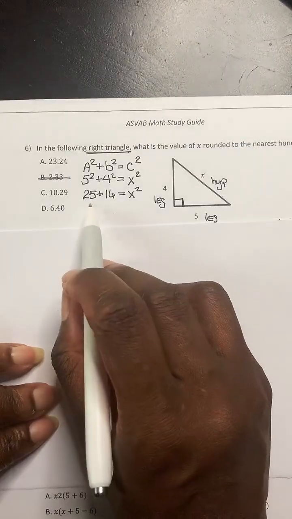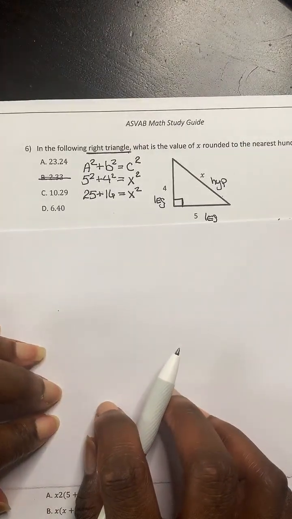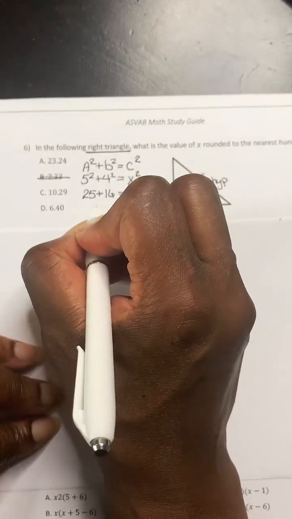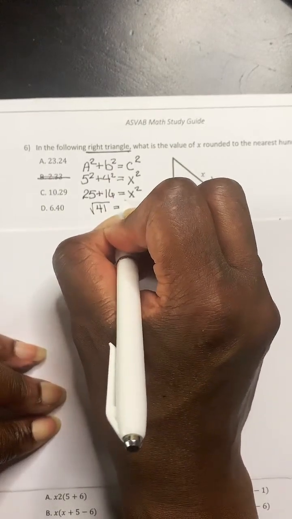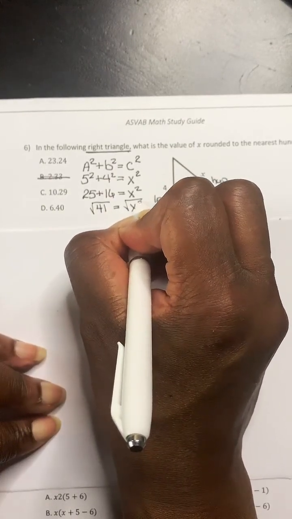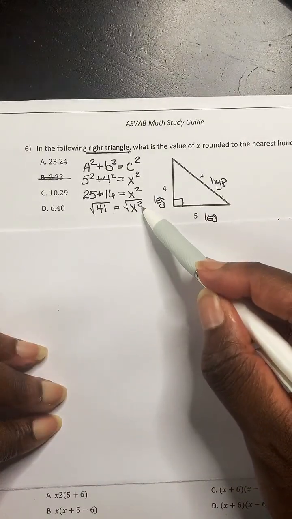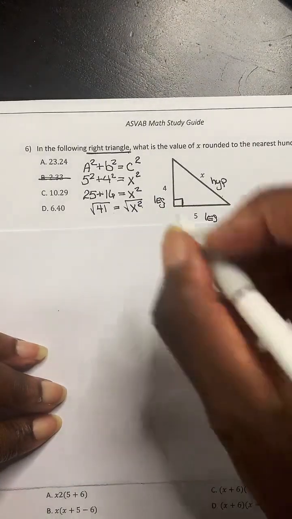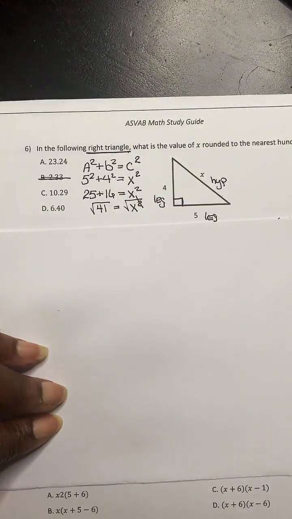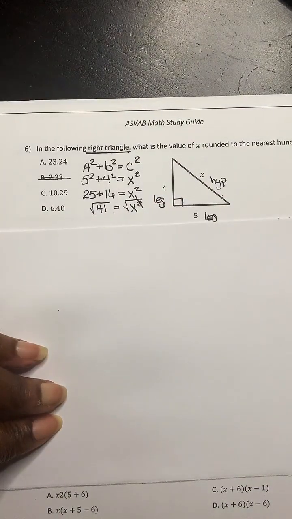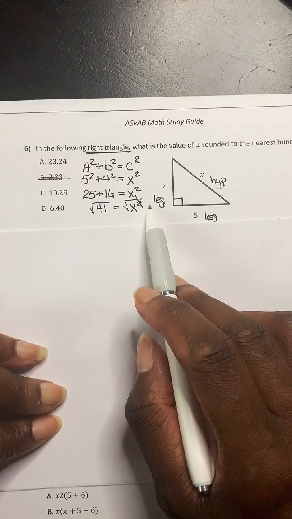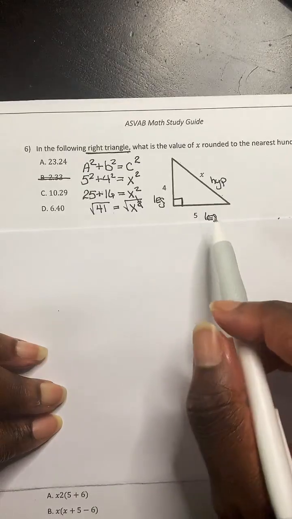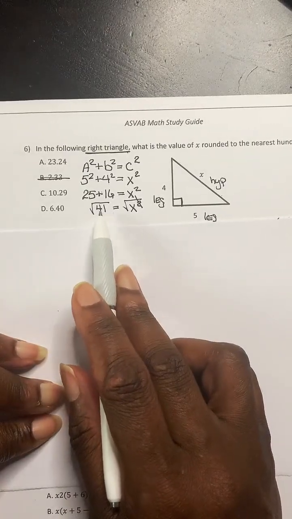So now, 25 plus 16. Okay, 25 plus 16, that gives me 41. And we're going to make it into the square root of 41 because the inverse of a square is a square root. So these cancel each other out, just like the inverse of addition is subtraction and the inverse of multiplication is division. The inverse of a square is not a circle. All right, stop it. It is a square root. So now we've got the square root of 41.